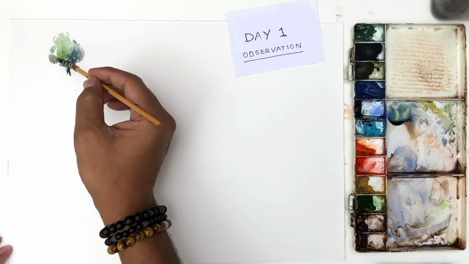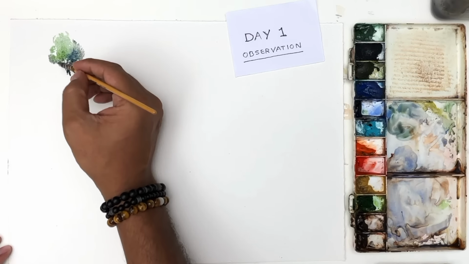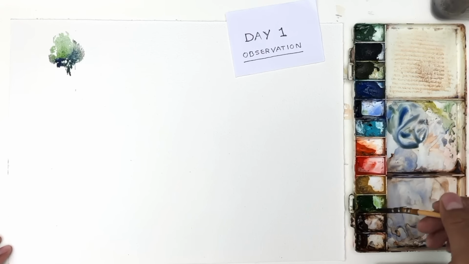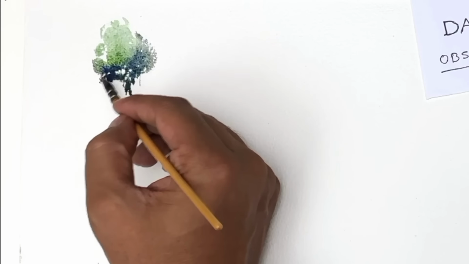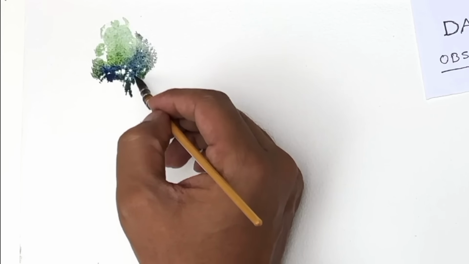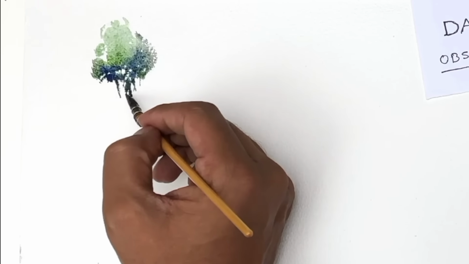So let's say, for example, this was the tree. Okay, let's quickly make this. I'm just giving a very random approach that will really help you to understand this.